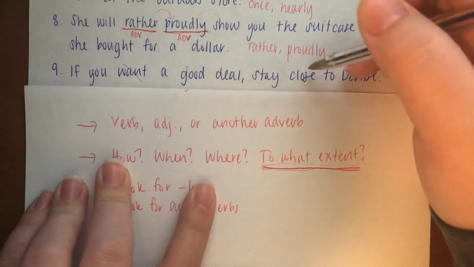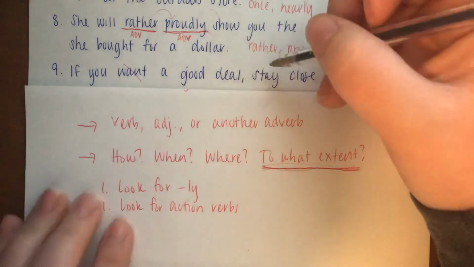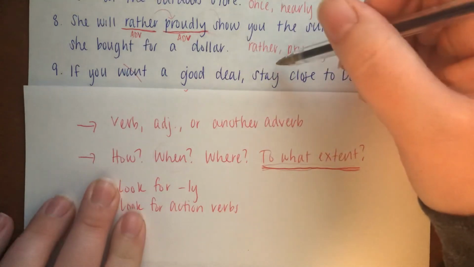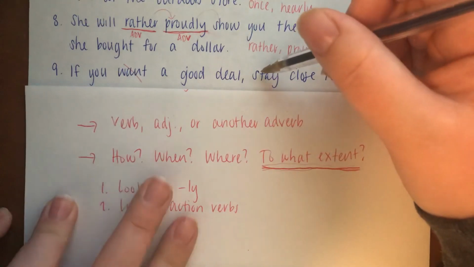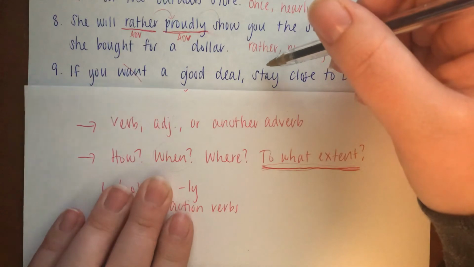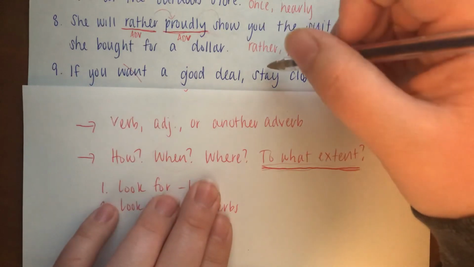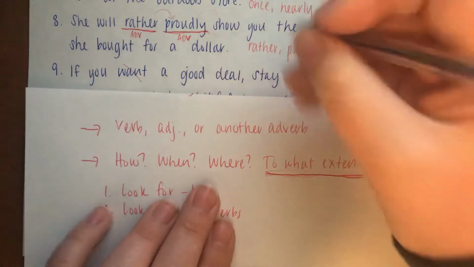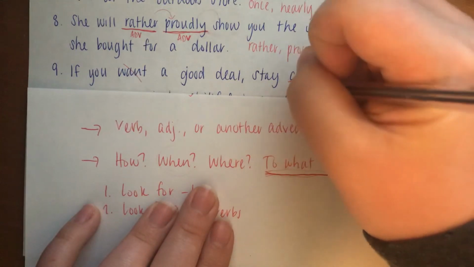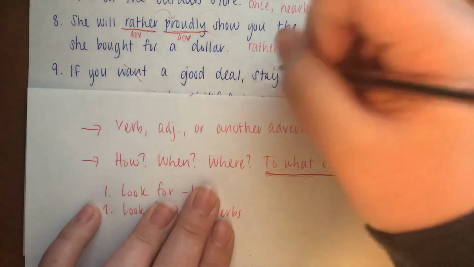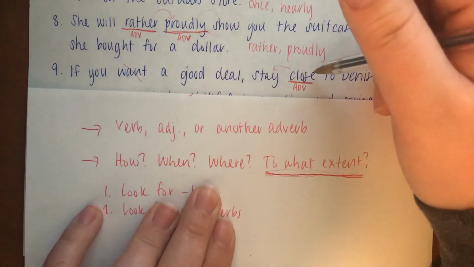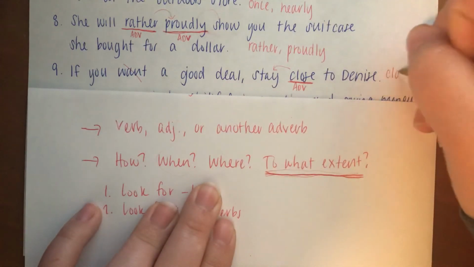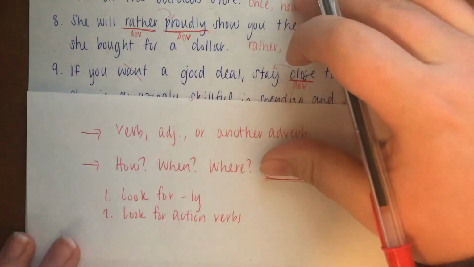Our next verb is stay. So stay how, can't really answer it. Stay when, still can't really answer it. But stay where, stay close. Close is an adverb modifying the verb stay. Stay where, stay close. So close is our adverb in number 9.